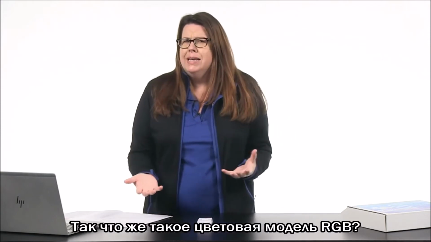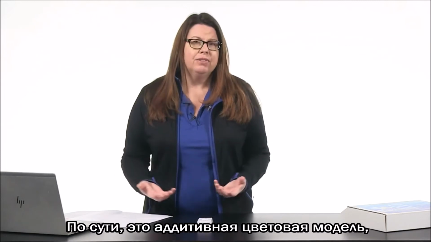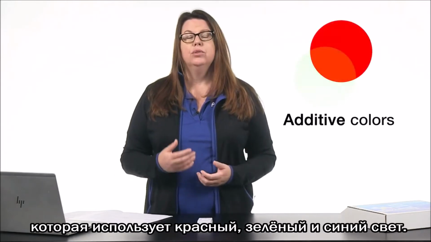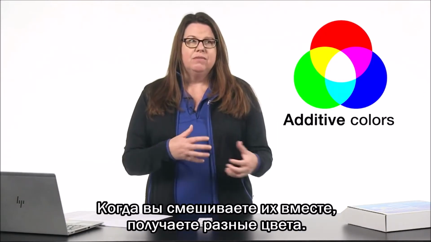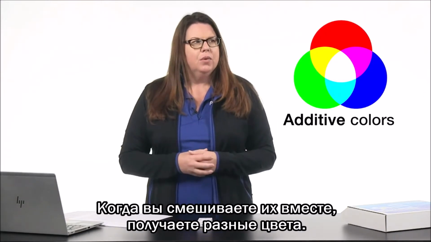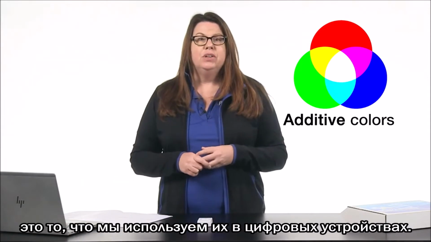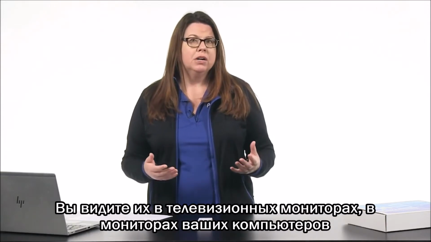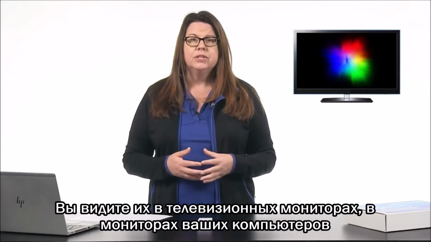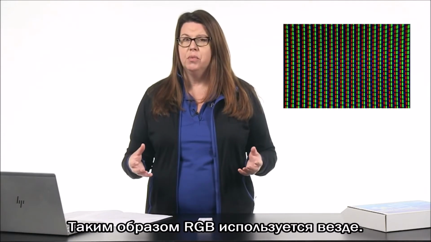All right, so what is an RGB color model? Well, essentially it's an additive color model that uses red, green, and blue lights. When you mix these together, you get various different colors. What's really neat about RGB LED is that we use it in digital devices. You see it on TV monitors, on your computer monitors, and even in digital camera views. So RGB is used everywhere.